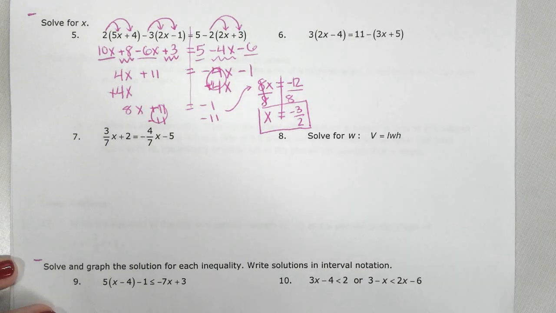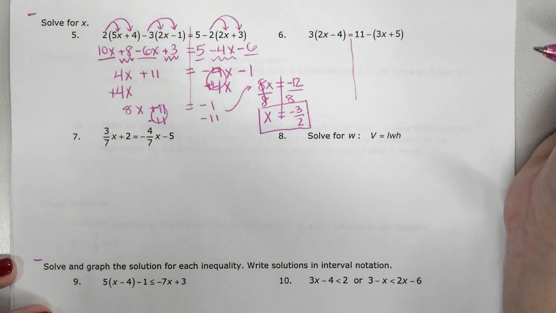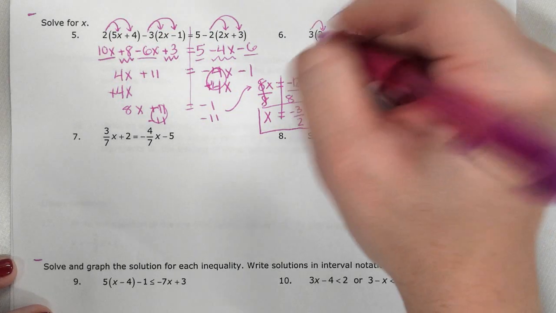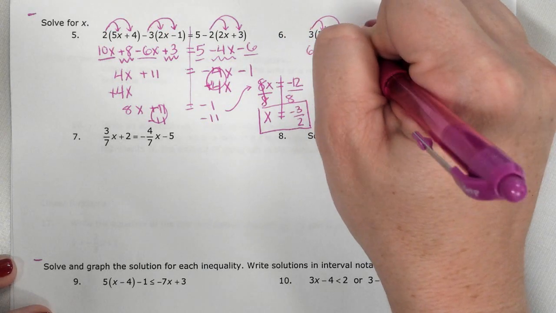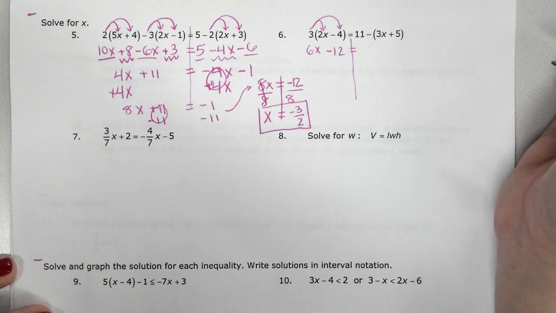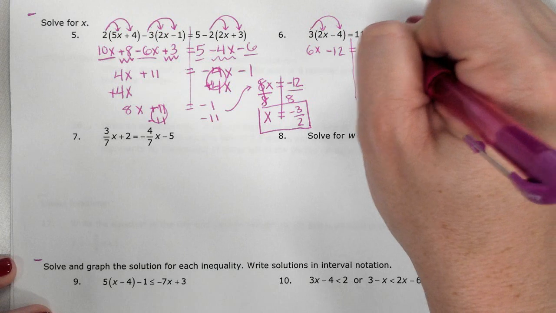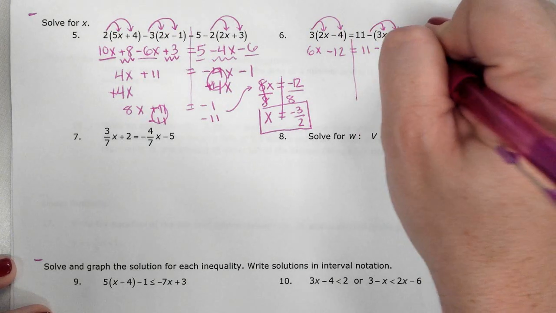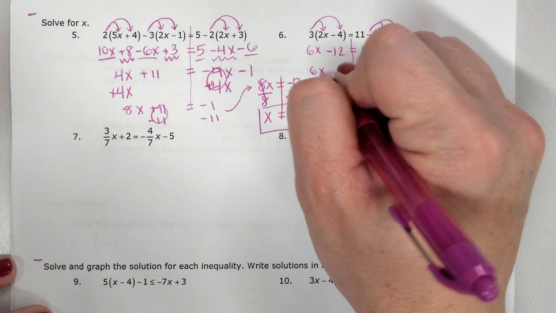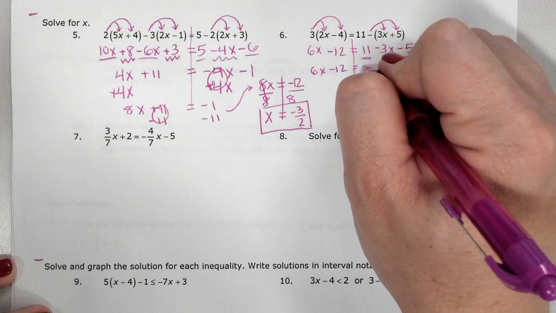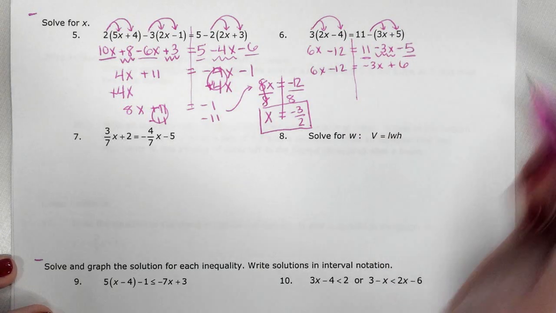Okay, now let's look at number 6. Very, very similar. I have a little less room because I used it. So 3 times 2x is 6x. 3 times negative 4 is negative 12. And that's as simple as that gets, so I don't need to keep going. Here I have 11. I need to distribute my negative. So minus 3x, negative and positive make a negative, so minus 5. And I still have like terms. So I'm going to bring this guy down. And I'm going to bring down my negative 3x because that was not a like term. And 11 minus 5 is 6.